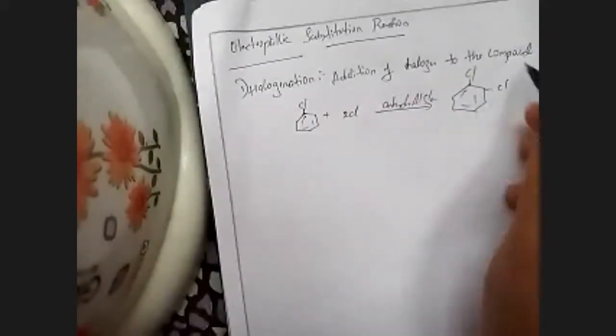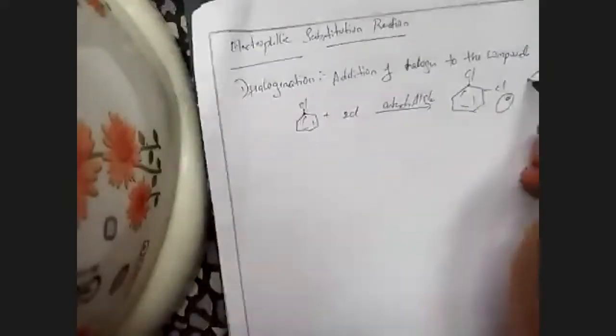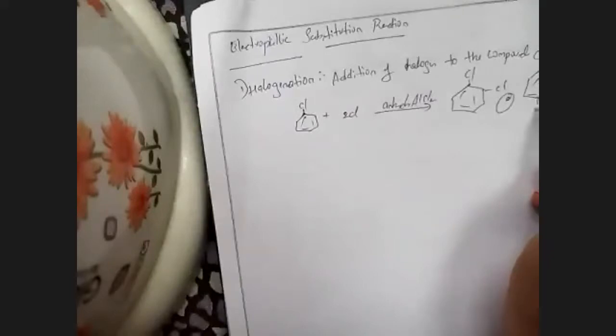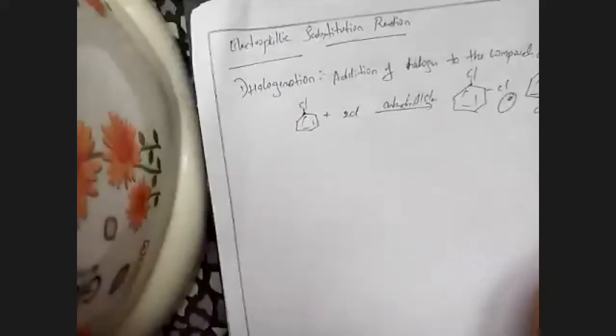So the chlorine position may change, like ortho, para and meta. Okay, ortho, para and meta. Now the second one.